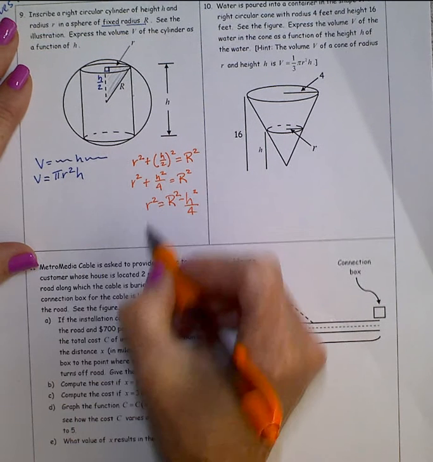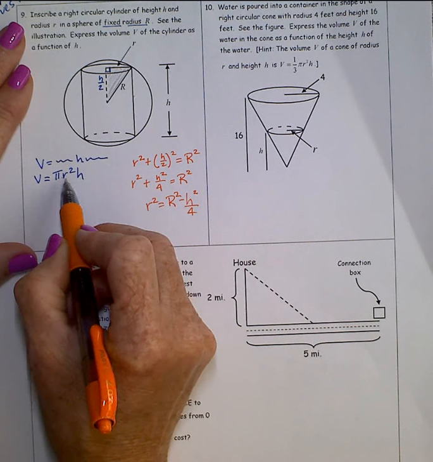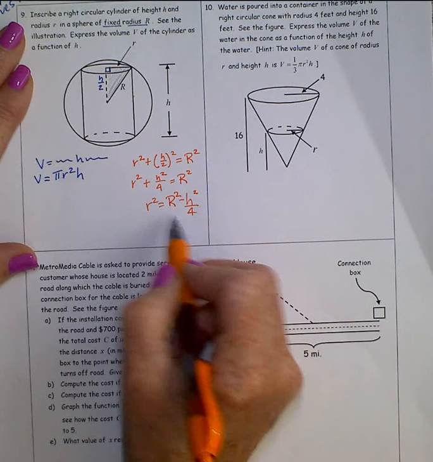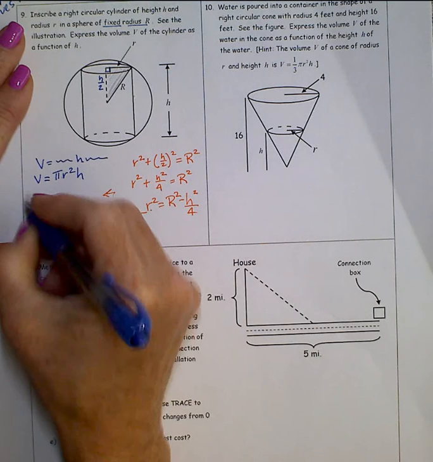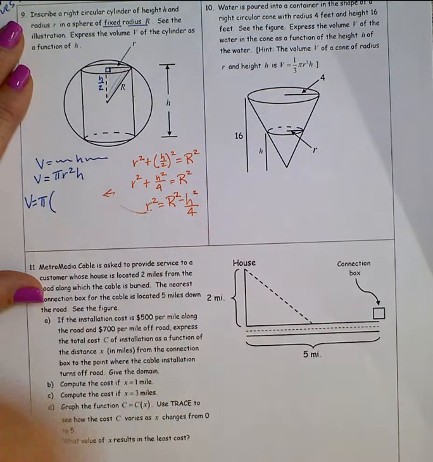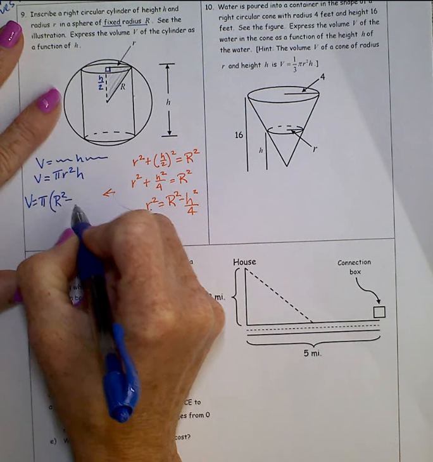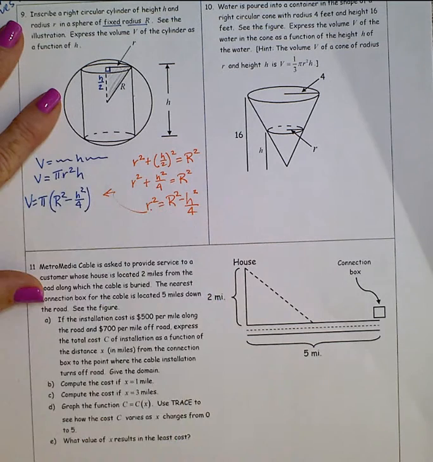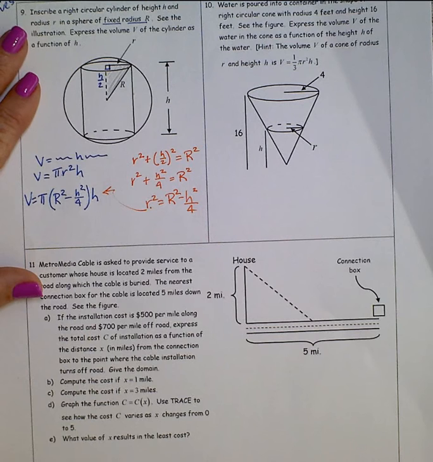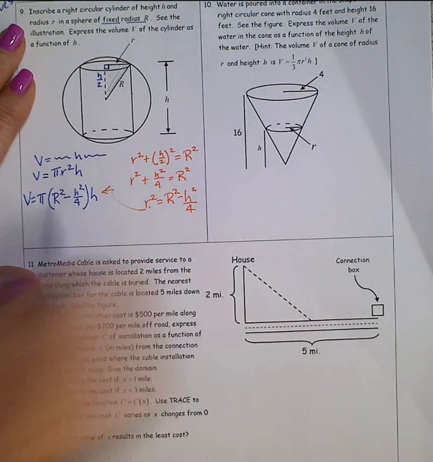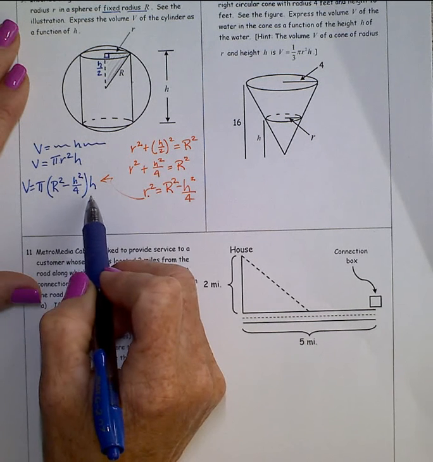Now you could take the square root and get what r is, the square root of this mess, but then you'd have to square it when you put it right back over here. So why don't we just leave this as r squared? And we can take that back up here and we can say volume is pi times little r squared, which is big R squared minus h squared over 4 times h. And that's it. You could distribute through, but it's not necessary. You're perfectly fine. You have expressed volume in terms of, or as a function of, h.